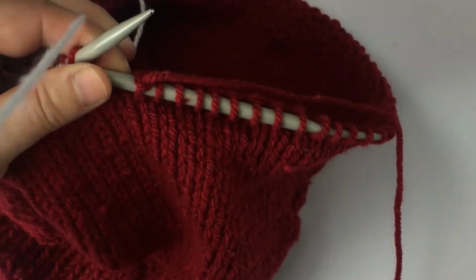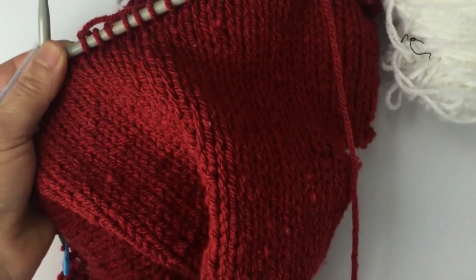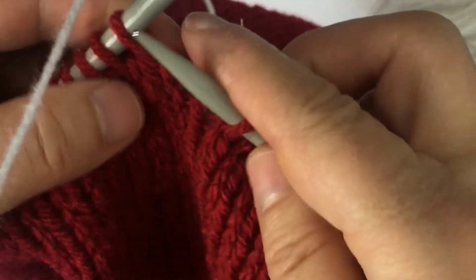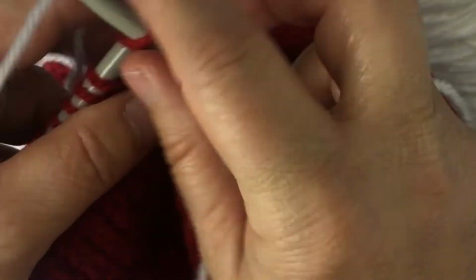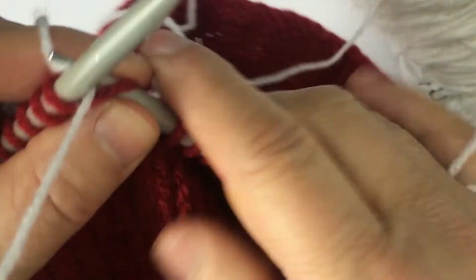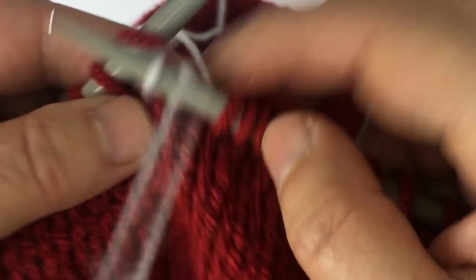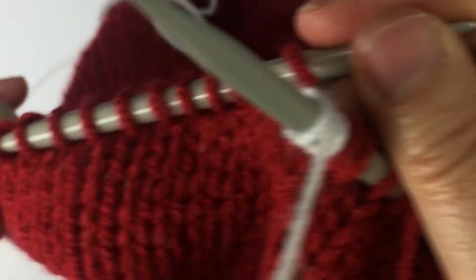I am going to knit with the white yarn the stitches that are meant to be used for my leg opening. Please leave a long tail and insert your needle into the stitch which is on your left needle and create a knit stitch. Pull it down and then continue.